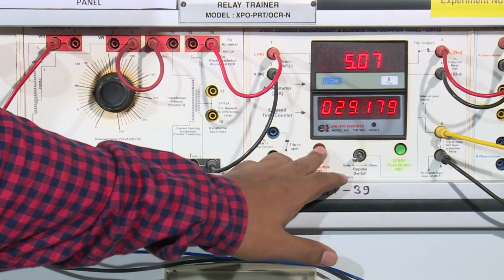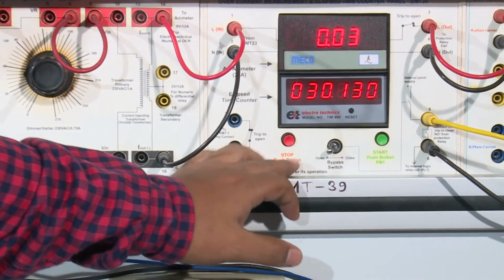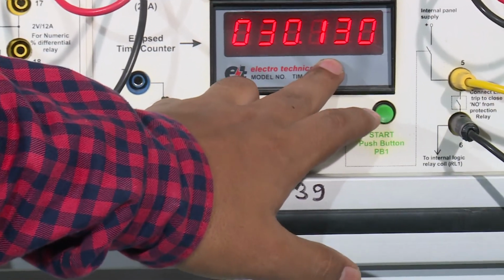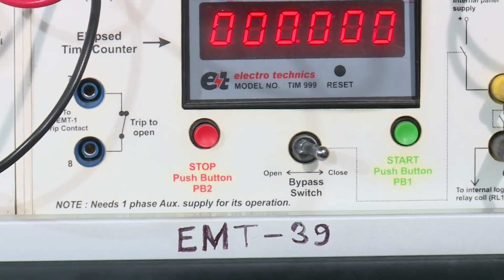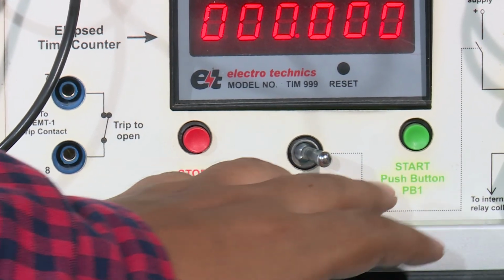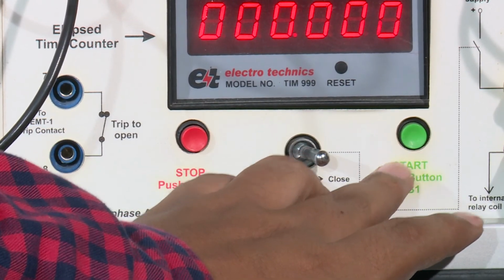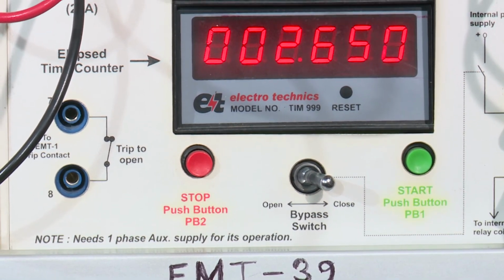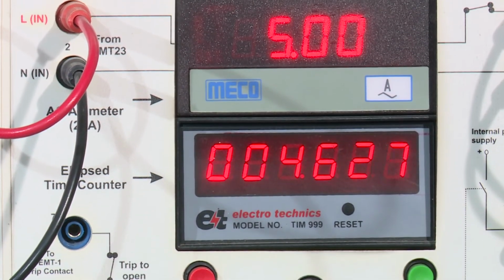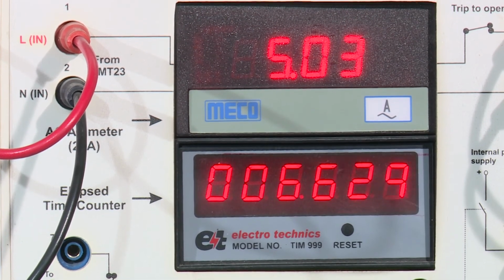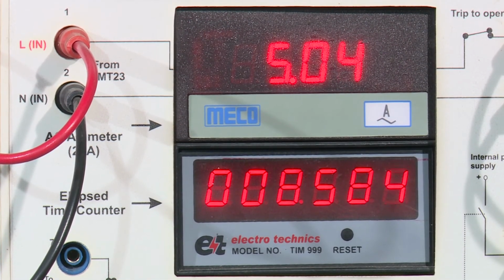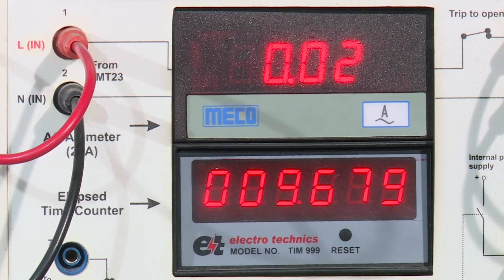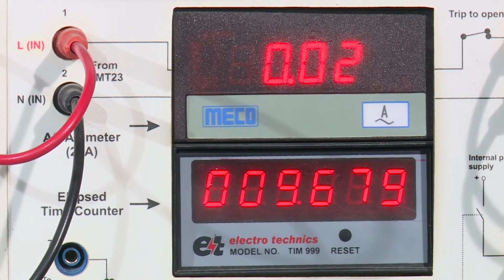Next we will press the stop button, set it to close position, reset the timer. Next we will press the start button, and you will see that after a certain time the relay will trip and the elapsed timer counter will stop. Here at 9.6 it stopped.